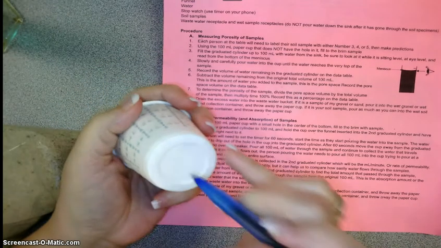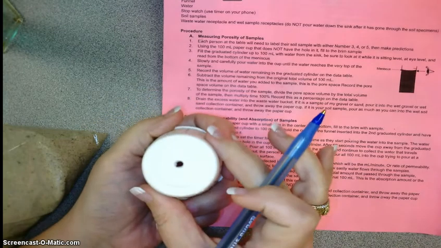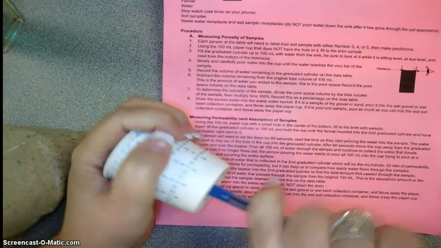All right, so now I'm ready to measure the permeability and the absorption of this same sample. I'm going to get another paper cup, and this time I'm going to poke a small hole. Oop, that might be a little bit, that's too big. In fact, I've seen kids do this.